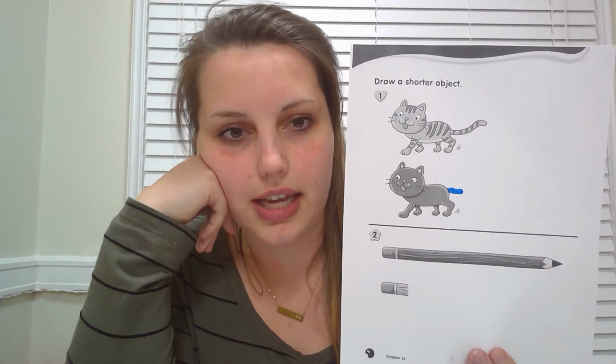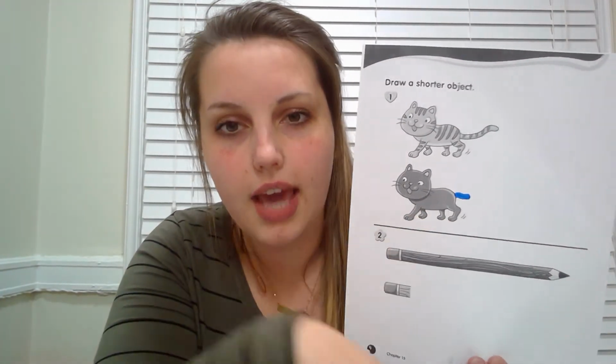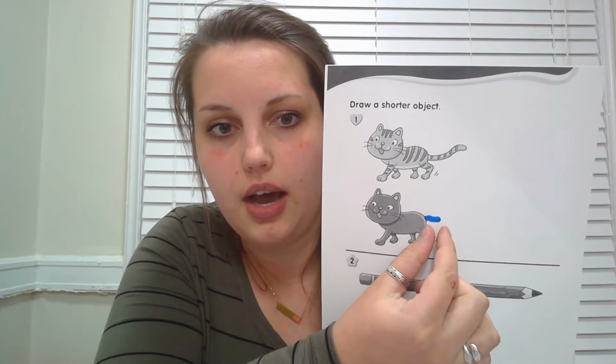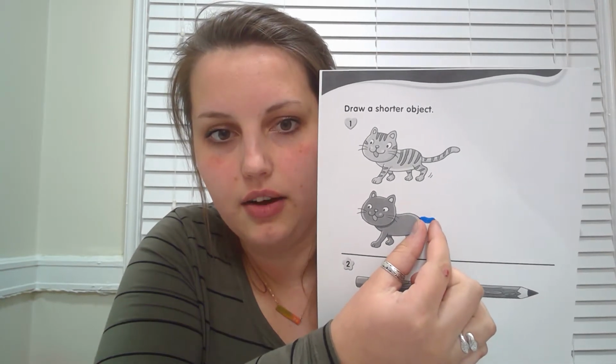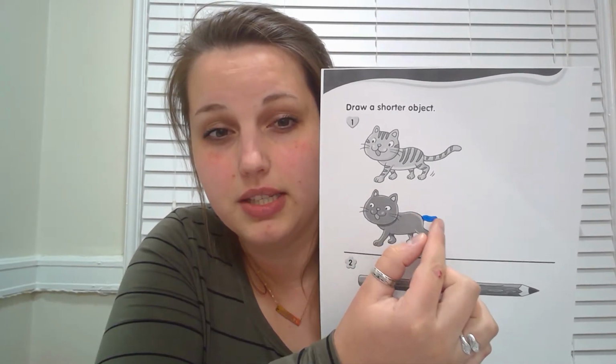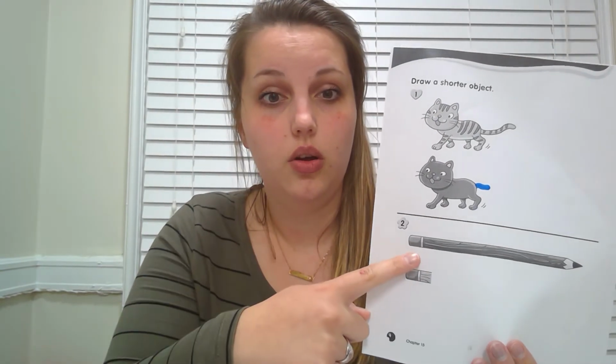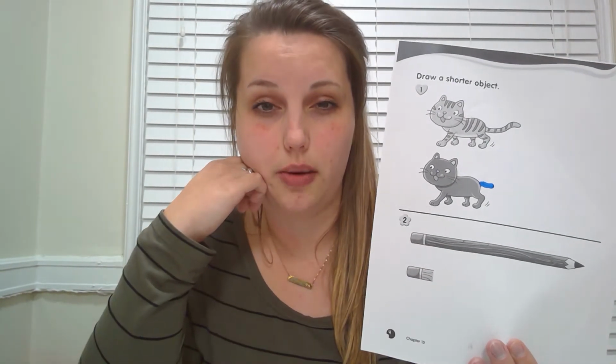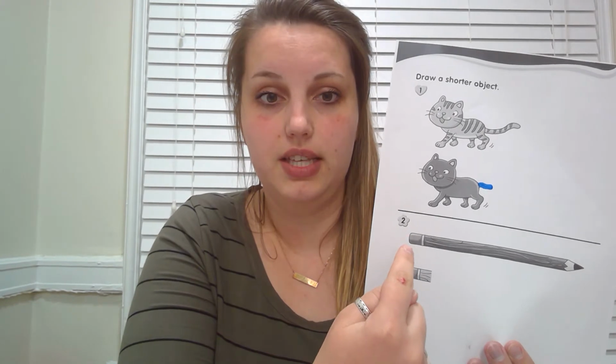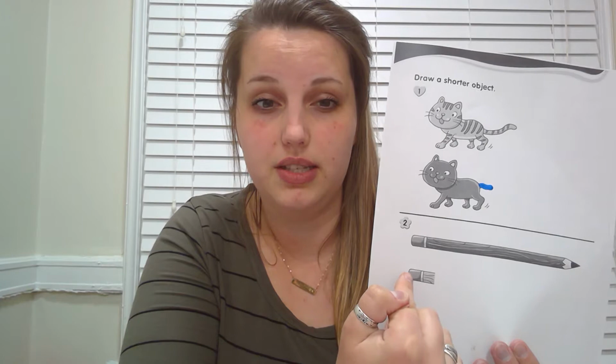Does your cat tail look like this? Yeah, shorter. That's right. Do you see how the length of this tail, the distance from this end to this end, is shorter than the distance from this end to this end? Very nice. Okay, now we drew a shorter tail. We have to now draw a shorter pencil. So looking from this end of our pencil to this end, we now need to draw a shorter pencil from this end to a different end, your choice.